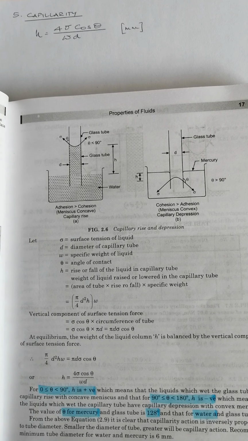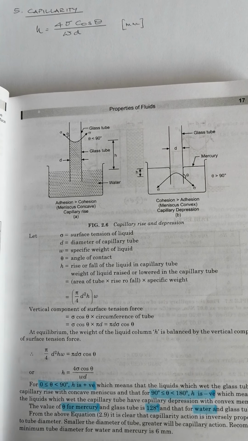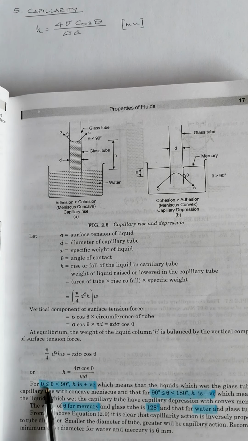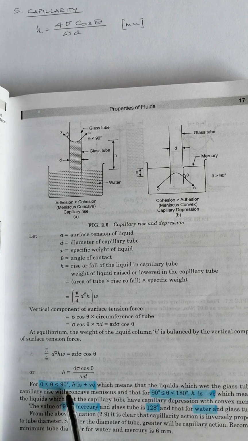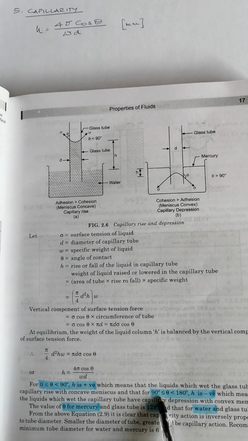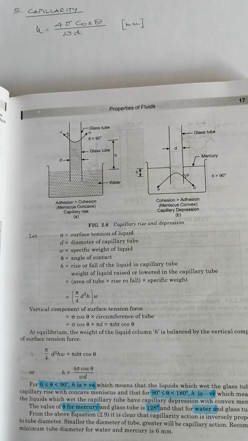So what I have done in my textbook, I've said for the angle theta to be greater or equal to 0 and less than 90 degrees, h is positive. Where theta is greater or equal to 90 degrees and less than 180 degrees, h is negative. And so if I do not give you any values for the angle of contact, these two are very important for you to remember.